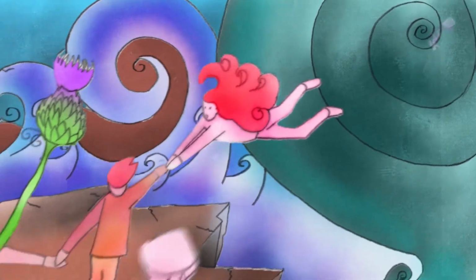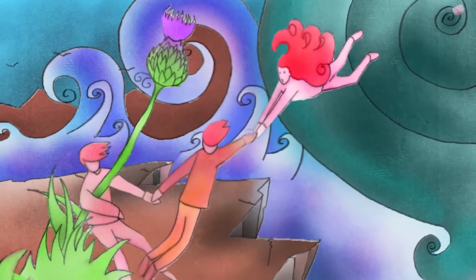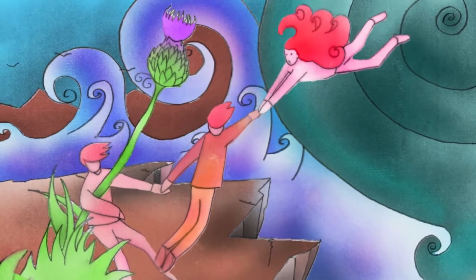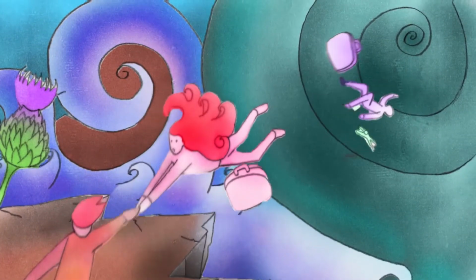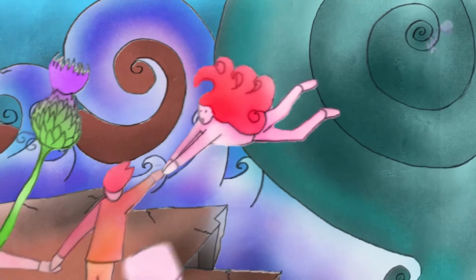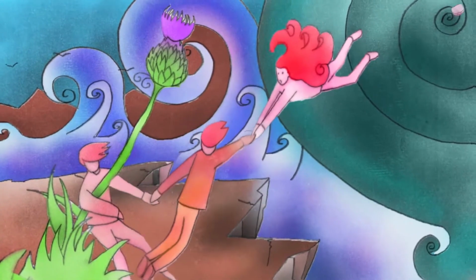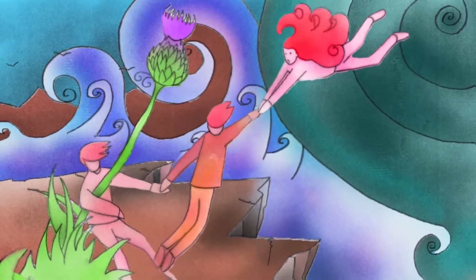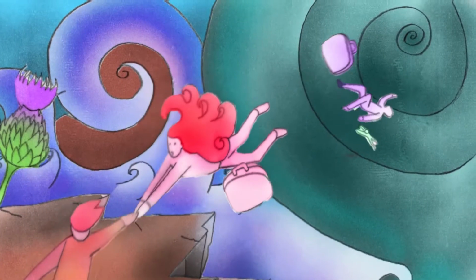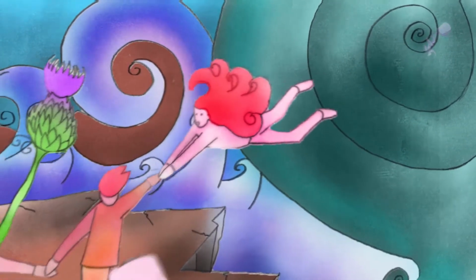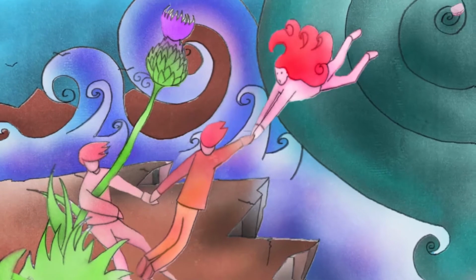So the first thing to think about is how to keep your animation as simple as possible. You want to work as quickly as possible because animation takes a really long time. So if you're thinking of making an animated film, you have to allow for at least an hour for every single shot. So it's going to take a good number of hours to make an animated film.